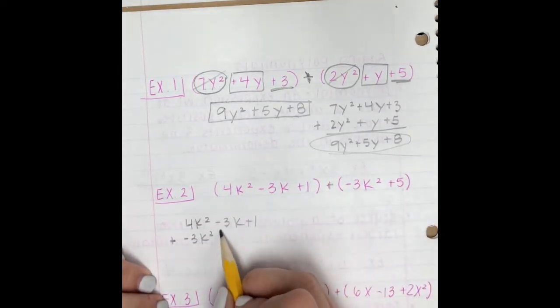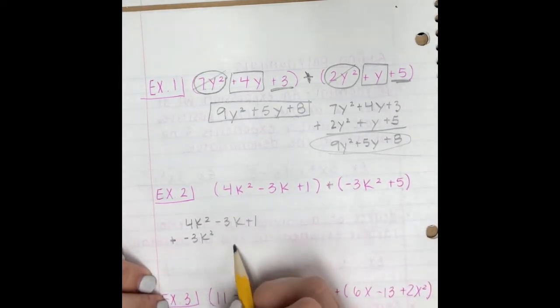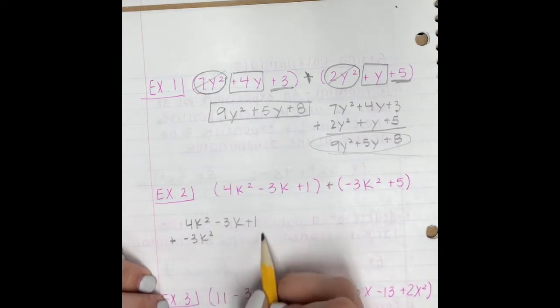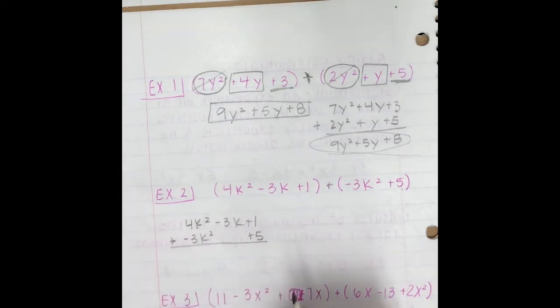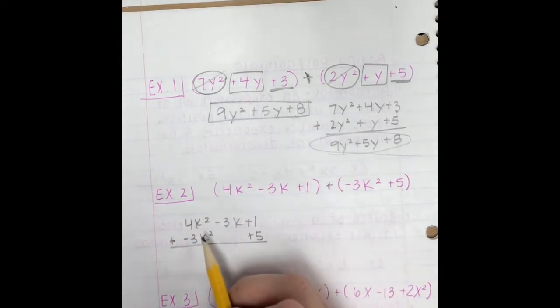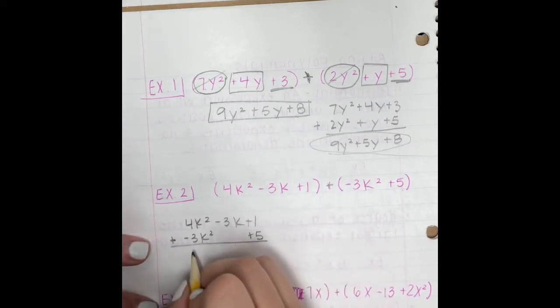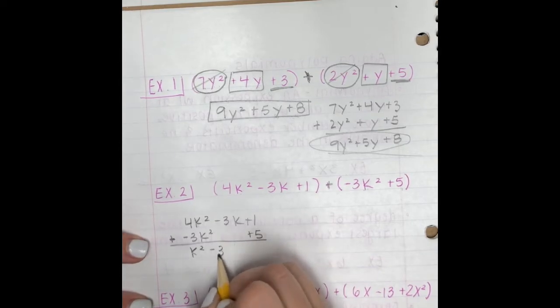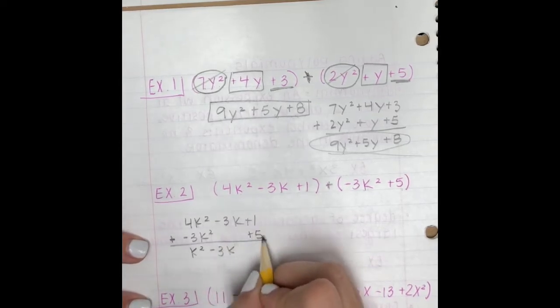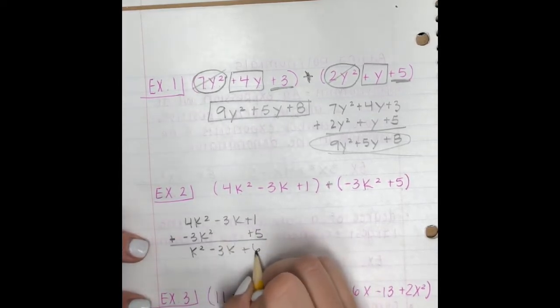I'm not going to put the 5 here because this is my k column, right? My k squared, k's, and then my terms without variables, which are called constants. So 4k squared plus a negative 3k squared gives me a 1k squared. I would just bring this minus 3k down, and 1 plus a 5 gives me 6.